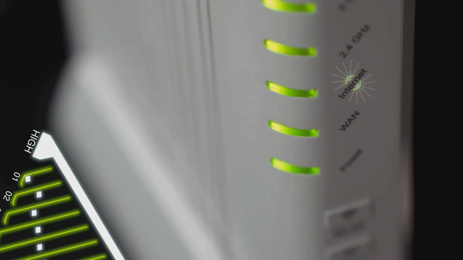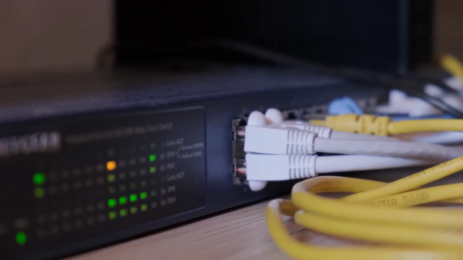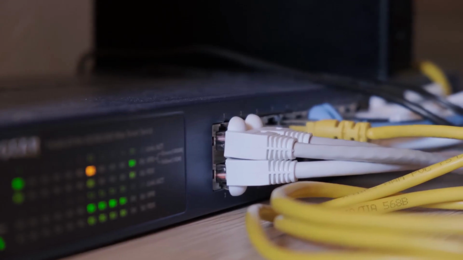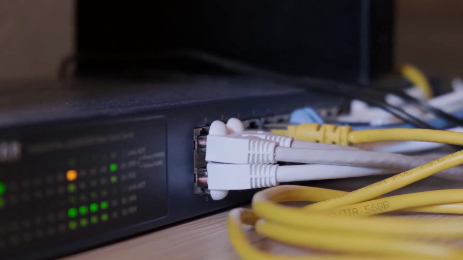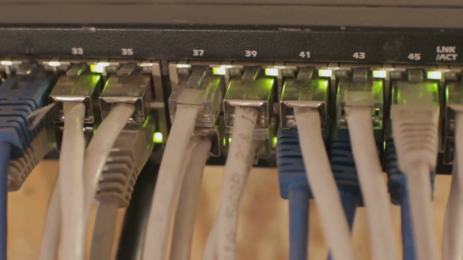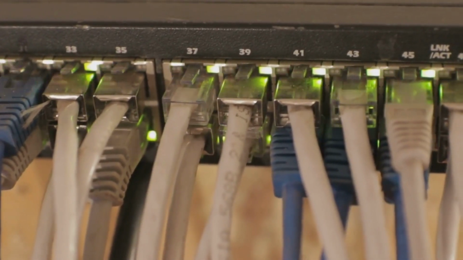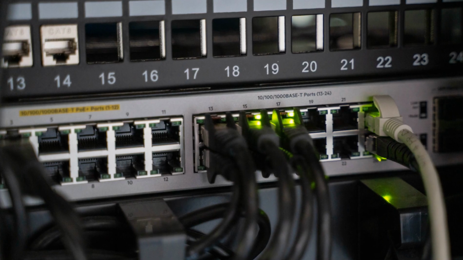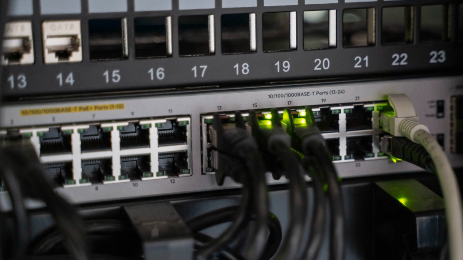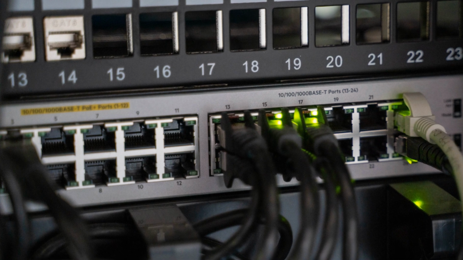It simplifies everything. In most enterprise networks, PoE power is delivered by PoE-capable switches. These switches act as the power sourcing equipment, or PSE, supplying power directly through the Ethernet cables. The devices receiving the power are called powered devices, or PDs.